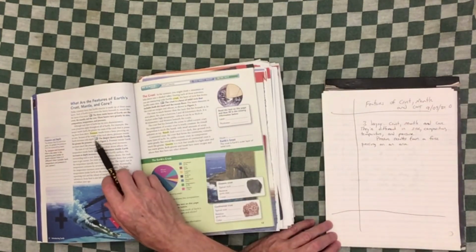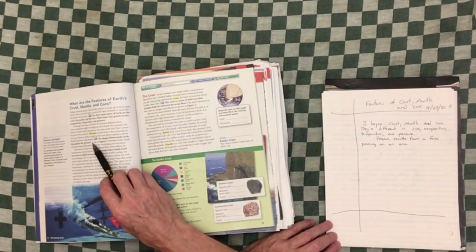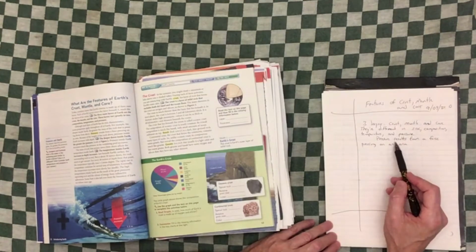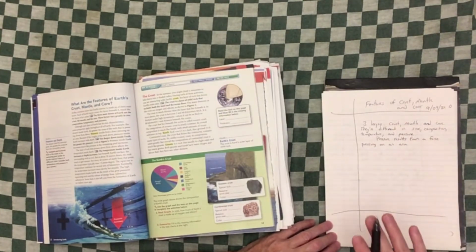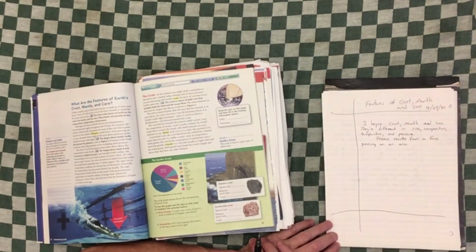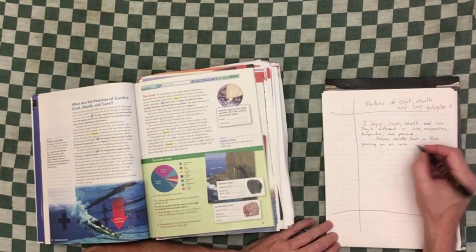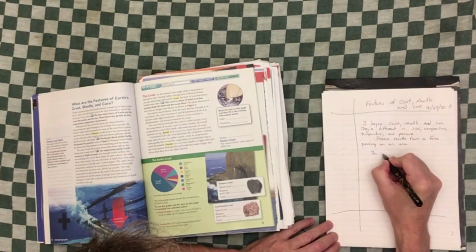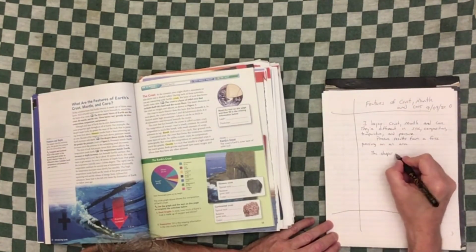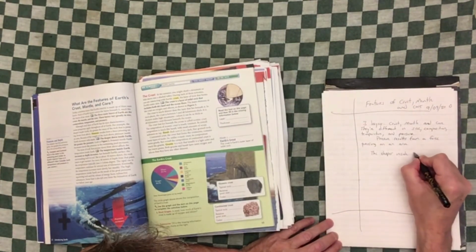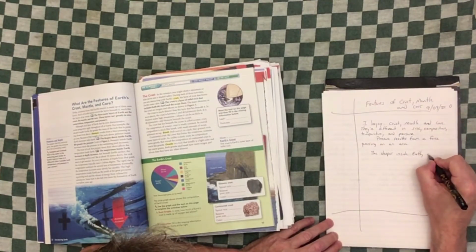Because of the weight of the rock above, pressure inside Earth increases with depth. So the pressure from Earth comes from having rocks on top of rocks. Imagine if you had rocks piled on top of you. You would get squished. That's what they're talking about. The deeper down inside the Earth, the greater the pressure. The deeper inside Earth, greater pressure.